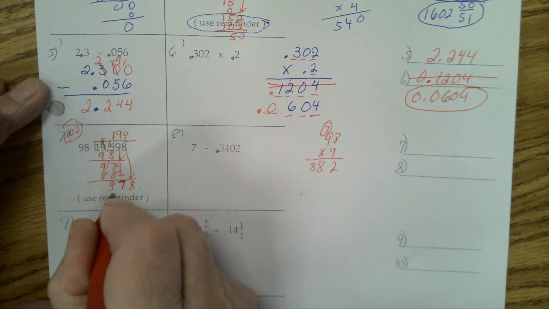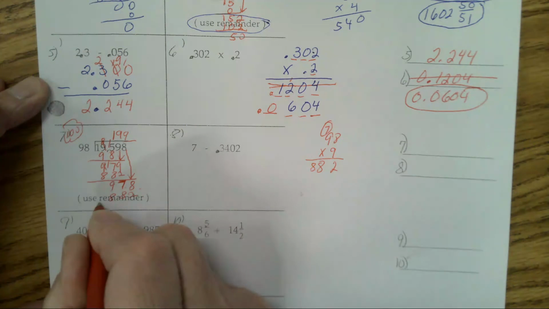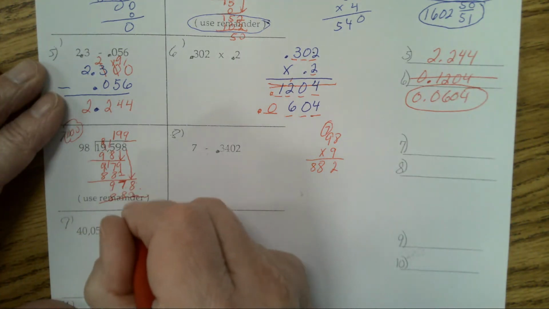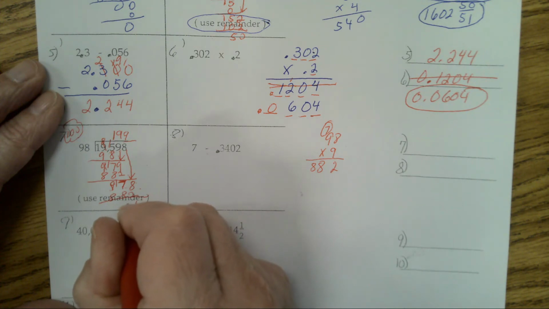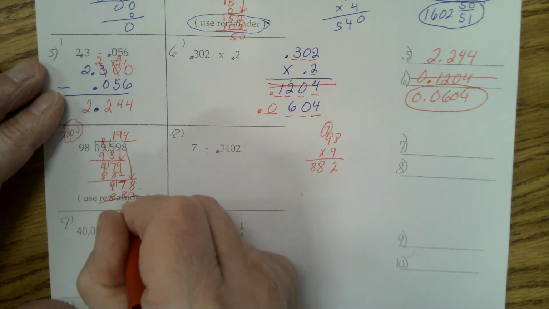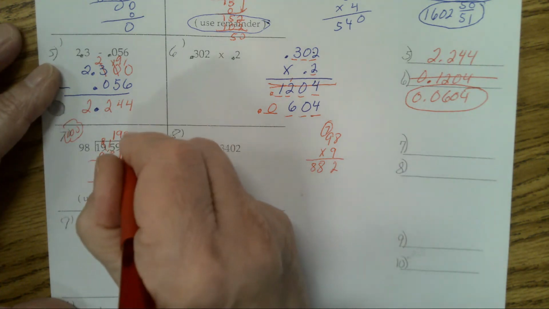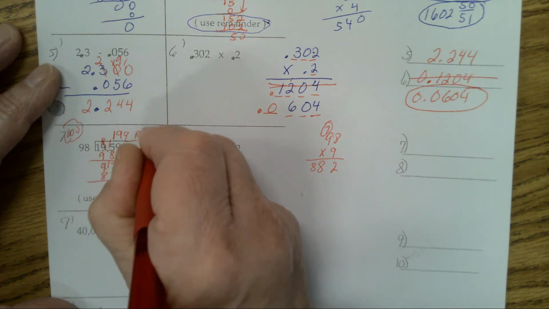8, 8, 2. Subtract. 8 minus 2 is 6. 17 minus 8 is 9. So it's 199, remainder 96.